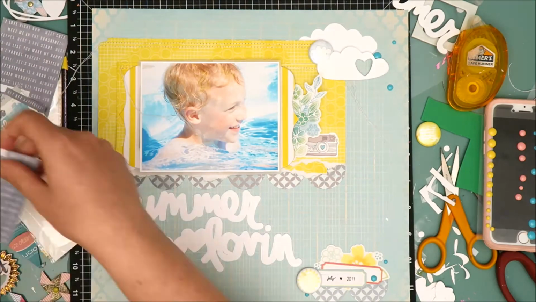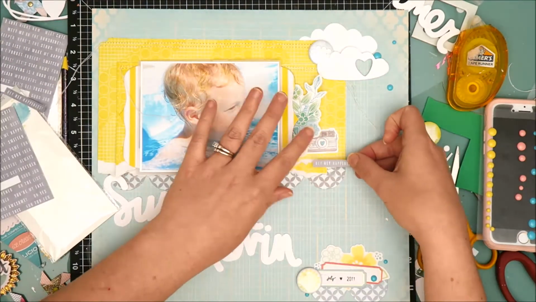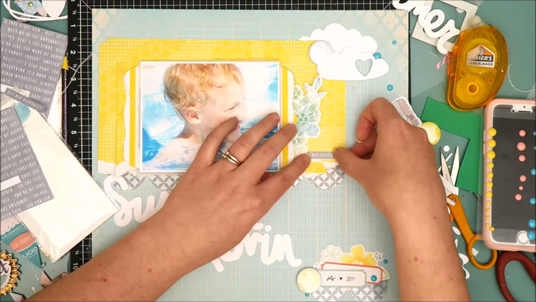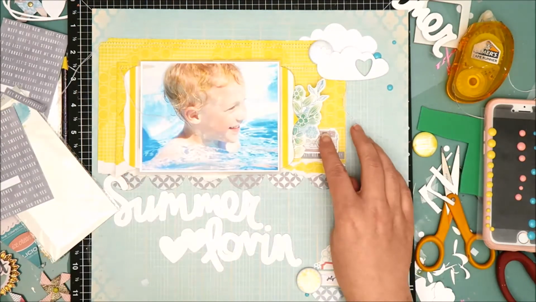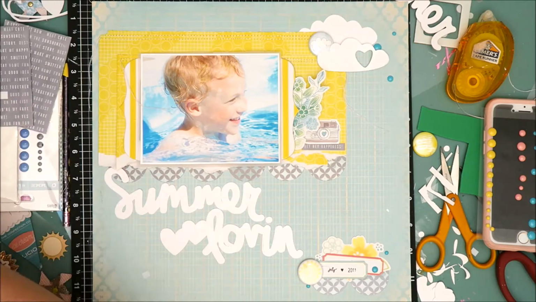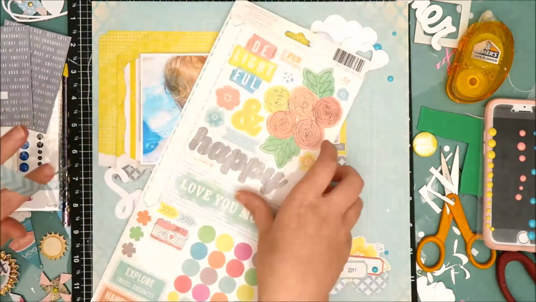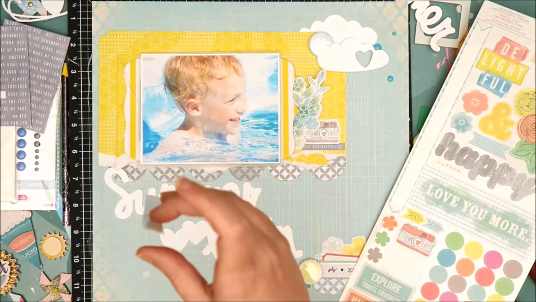So I'm going to use that as an embellishment piece, and then I'm also going to use that floral sticker that I've added to the right hand side of the photo. I'm going to use some tiny word stickers, and those are also from Amy Tangerine, and they are from older collections. I'm not even sure how old this collection is. It's been in my stash for a really long time.